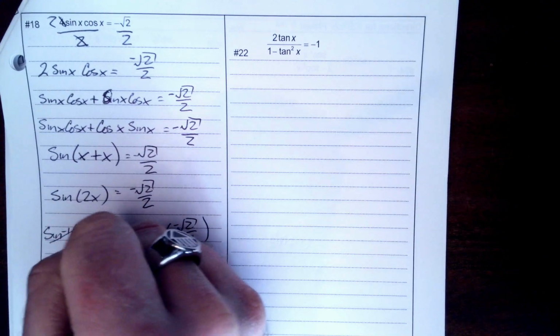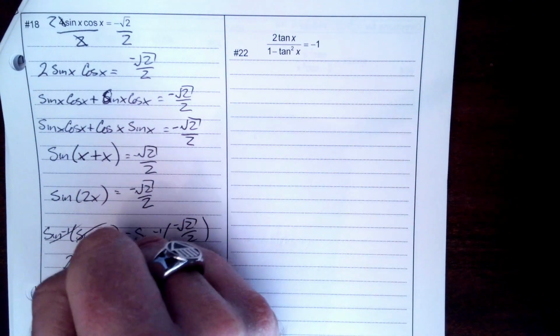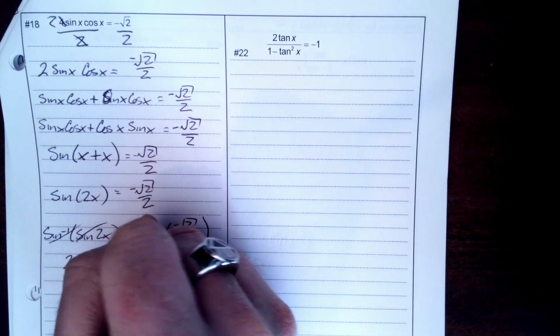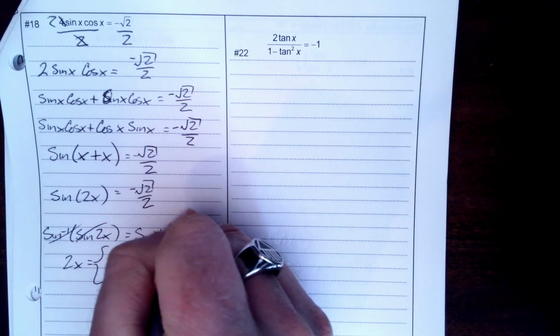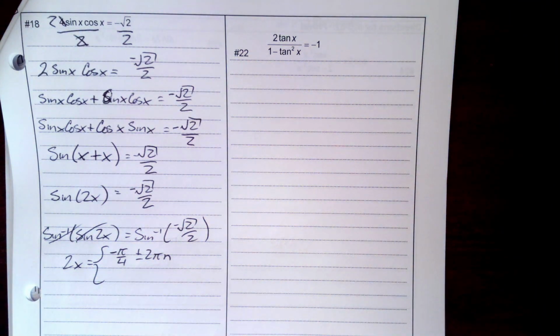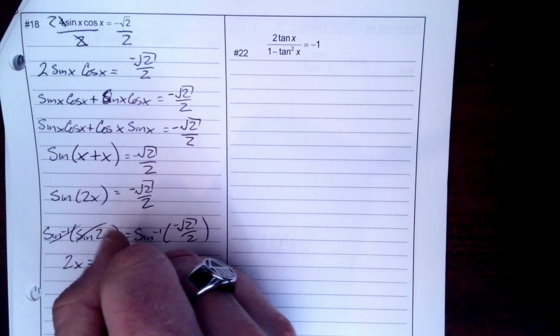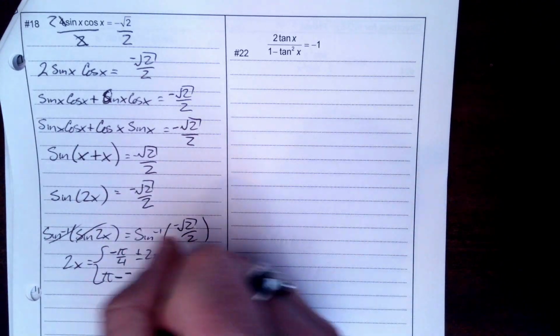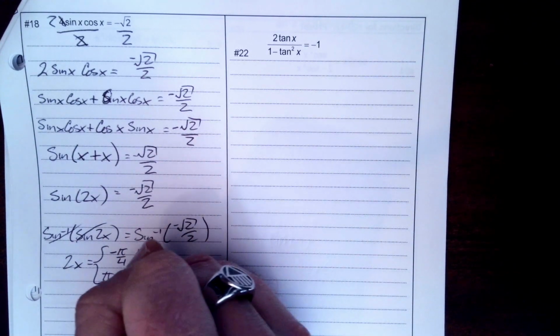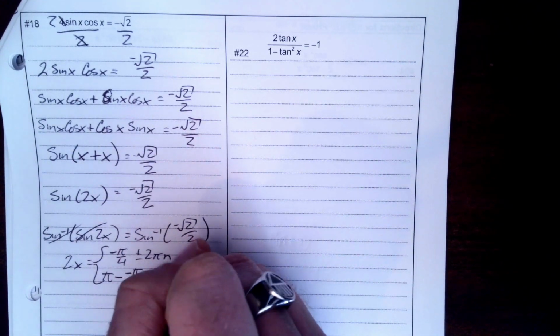So 2x equals, the sine inverse got me negative pi over 4 plus or minus 2 pi n, or pi minus what the calculator said, pi minus a negative pi over 4 plus or minus 2 pi n.